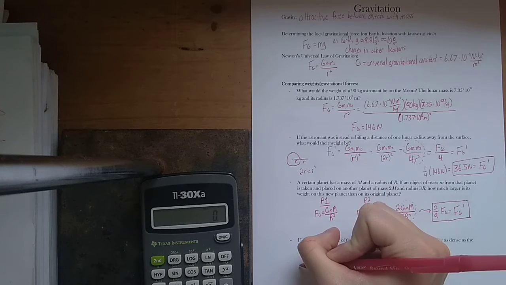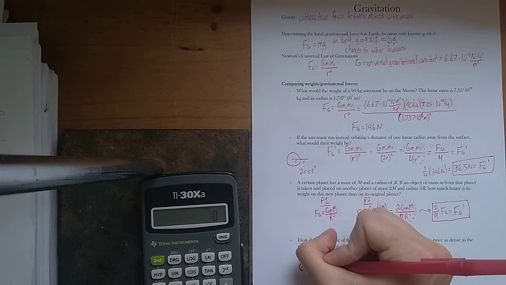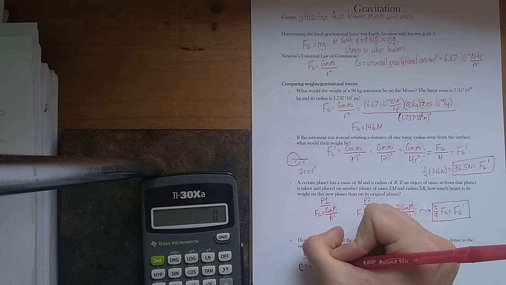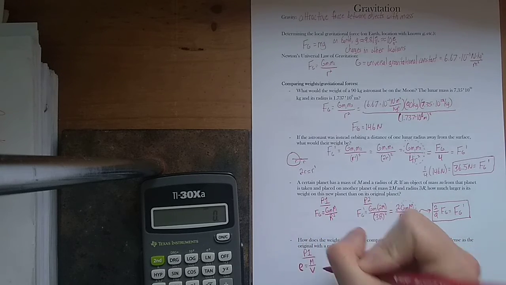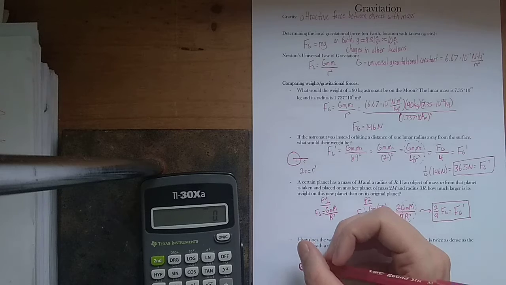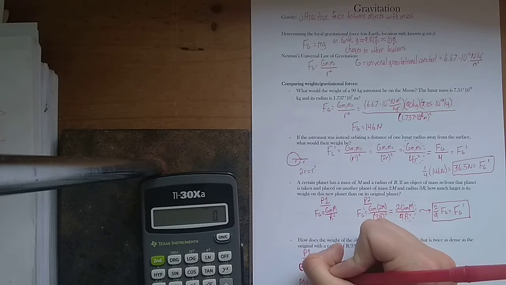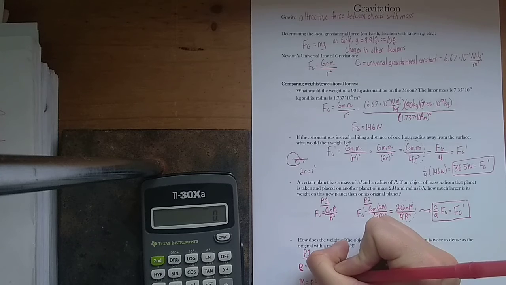We actually use the symbol rho. You might remember rho from Regents physics. It's kind of like a rounded P with a tail that curves in like that. So rho equals the mass divided by capital V, the volume. I'm going to rearrange this to solve for the mass of the planet, and it'll be clear why I'm doing that in a little bit. The mass of the planet would be equal to rho times the volume of the planet.